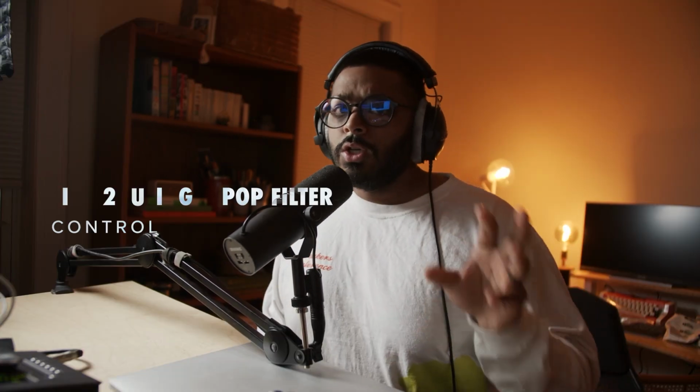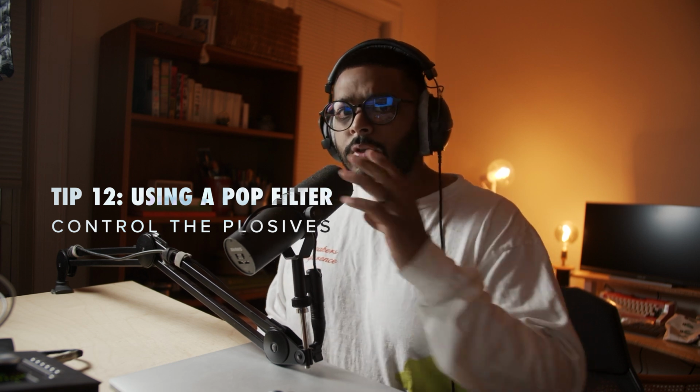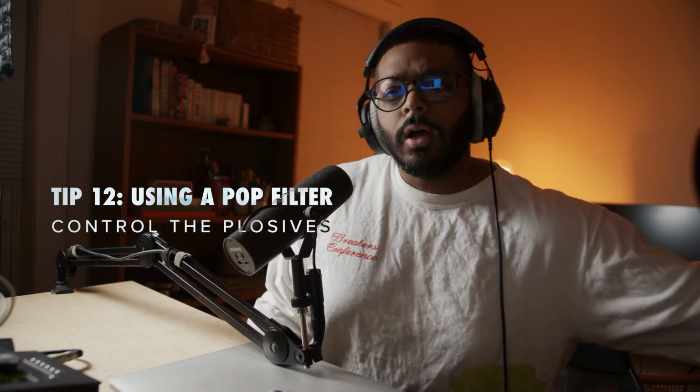But the other thing is using a pop filter, like this foam thing, or like what you've seen here. I have a pop filter on top of this, and then I also have another one. This basically stops all the P's and T's from hitting the capsule too hard. So it really helps, and it softens the voice a bit.